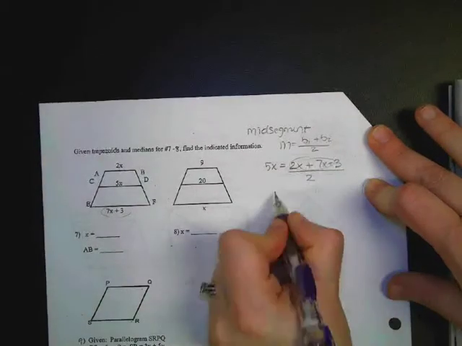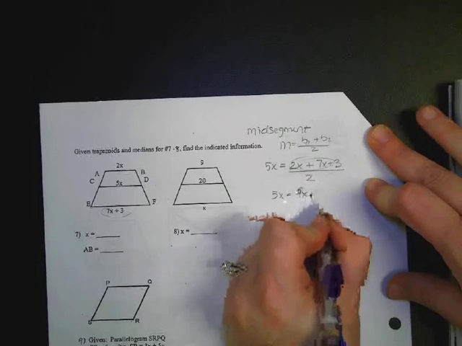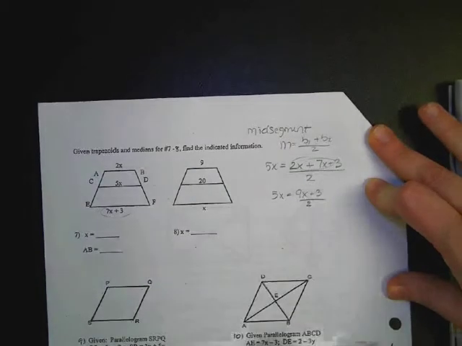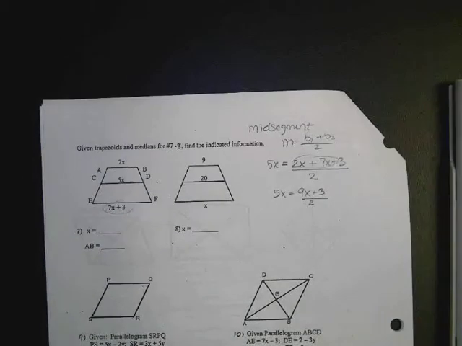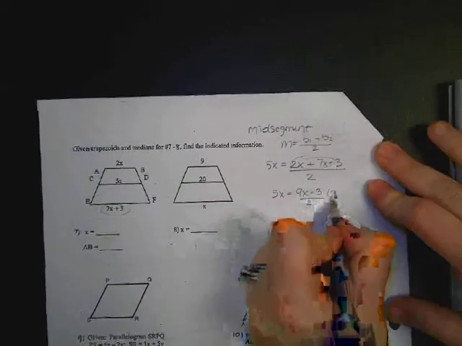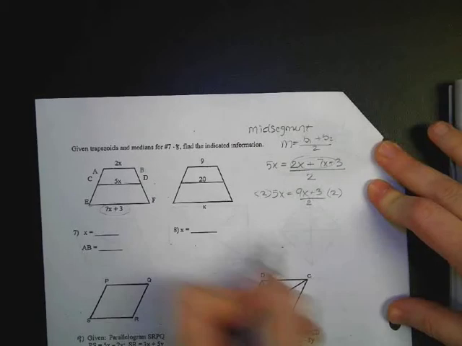Go ahead and consolidate your like terms on the top. So that would be 5x equals 9x plus 3 divided by 2. When I read this equation, the divide by 2 part is the part that throws me off. So that's the part I want to get rid of first. The opposite of dividing by 2 is to multiply both sides by 2.